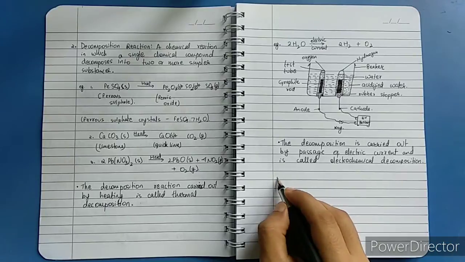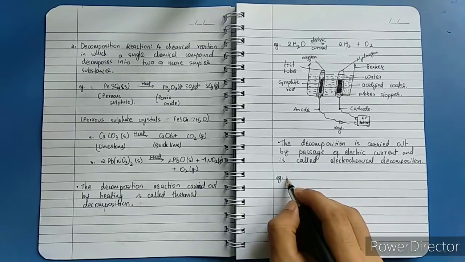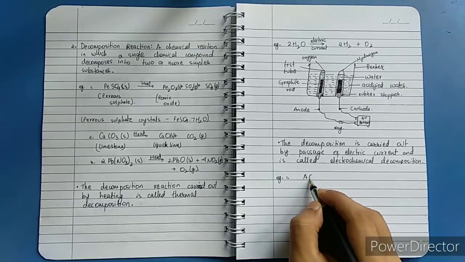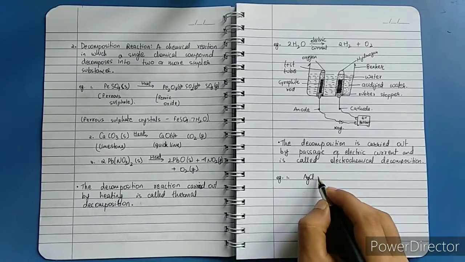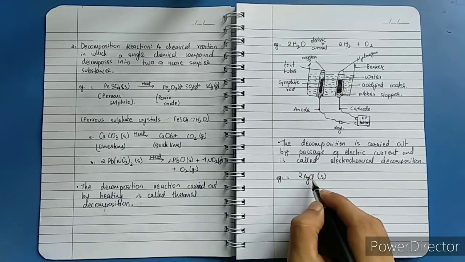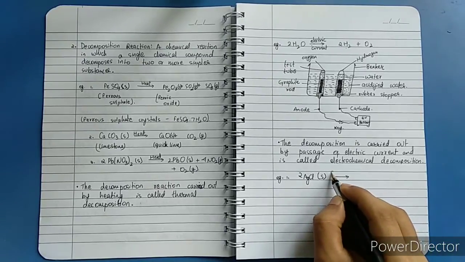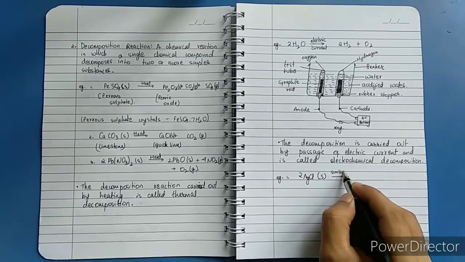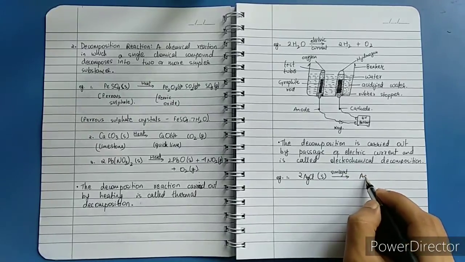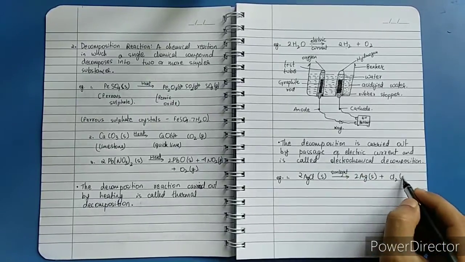Okay, the next type of decomposition reaction we're going to see is AgCl, that is silver chloride solid. Ag is silver, Cl is chlorine, so silver chloride. In the presence of sunlight, it decomposes to give silver, a solid, and with that chlorine gas.